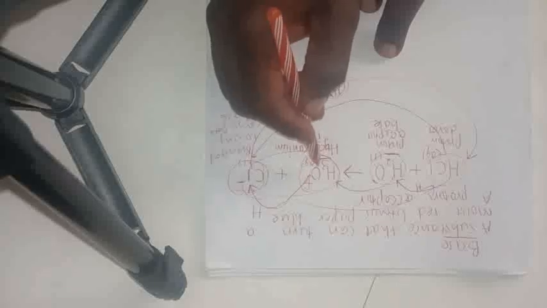So it has accepted a hydrogen for the backward reaction. It becomes now the Bronsted-Lowry conjugate base. But now for this backward reaction, the H3O+, the hydroxonium ions, have lost a hydrogen atom, have donated a hydrogen atom to the chloride ion. For this backward reaction, they end up losing a hydrogen to end up having two hydrogen atoms.